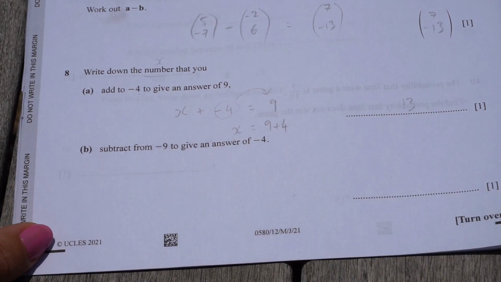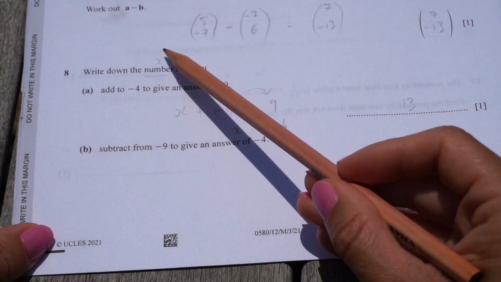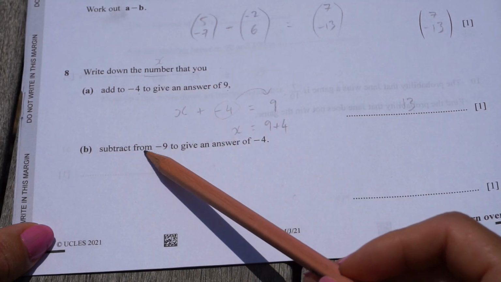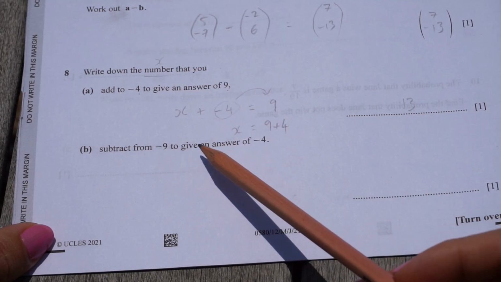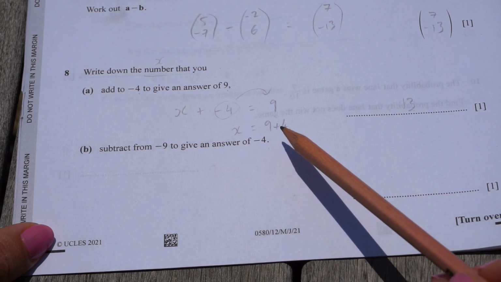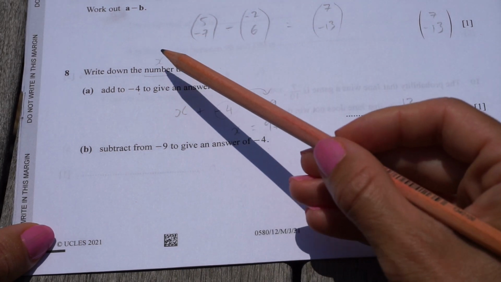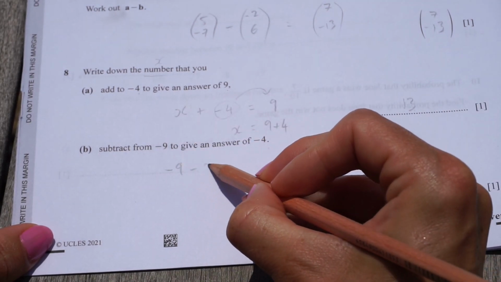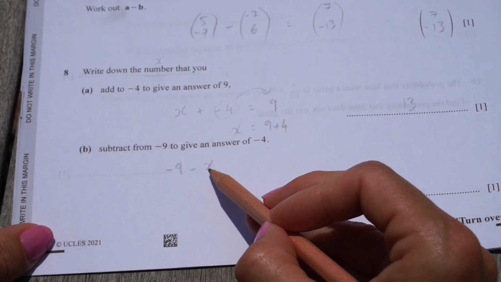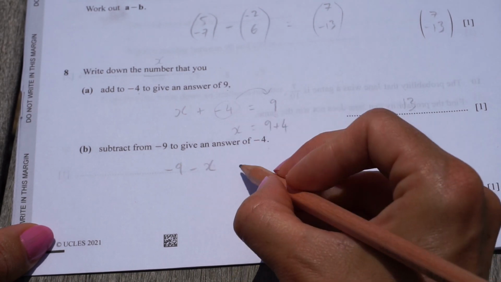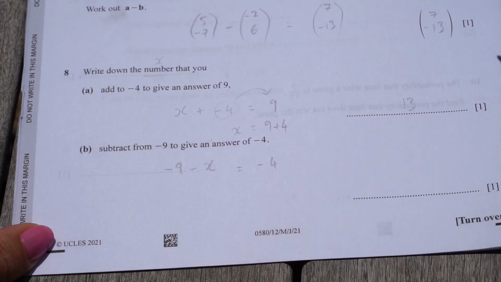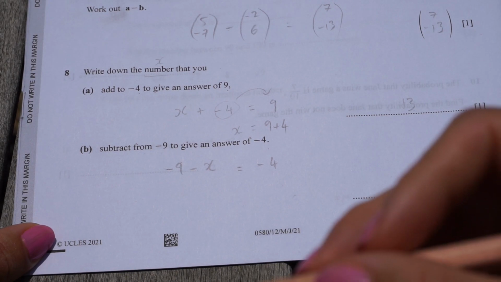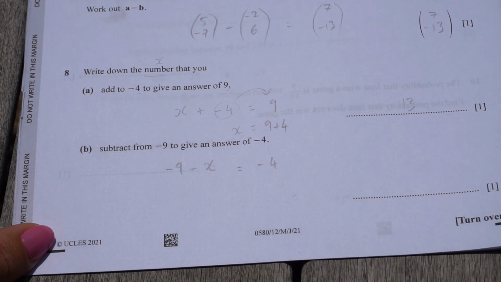In part B, it says write down the number, so we'll call this x again, that you subtract from negative 9 to give an answer of negative 4. So we're subtracting x from negative 9, so the order would look like this, okay? Negative 9, take away x because we're subtracting from. And that would give you an answer of negative 4. So you might be able to just spot what the answer is, okay? Alternatively, you can just solve the equation like in part A.